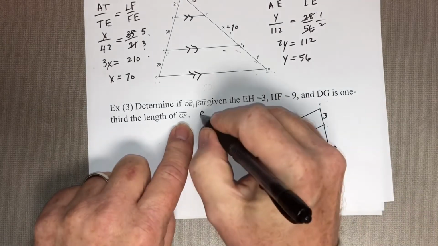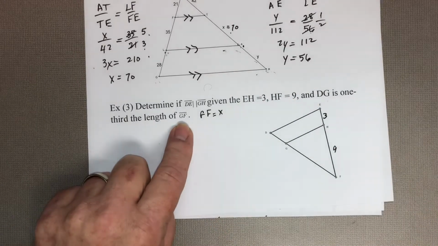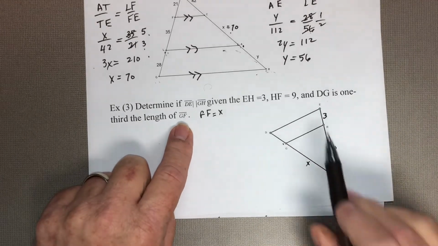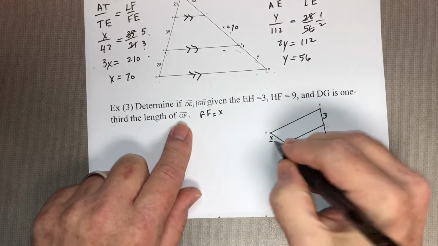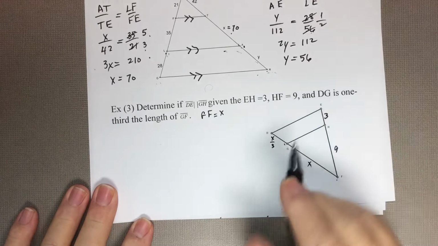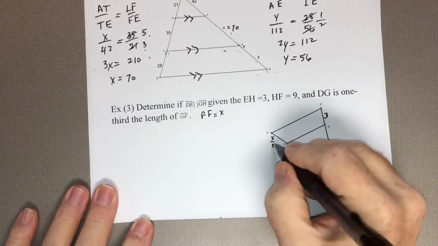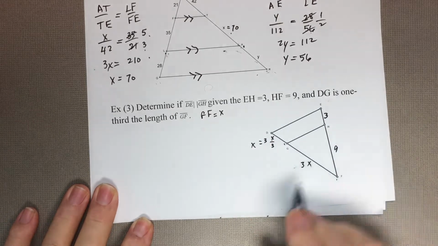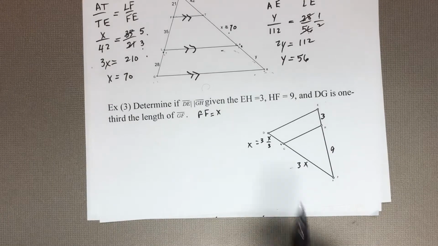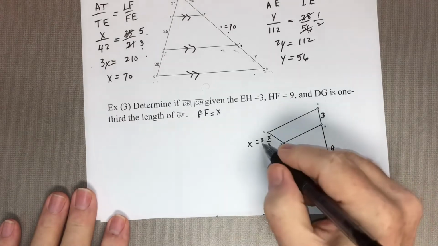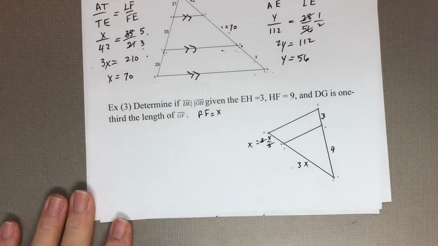Well, what I'm going to do is I'm going to let GF be equal to X, all right? So from G to F is X, all right? And DG is 1/3 of X, or X divided by 3, all right? Or if you want to get rid of the fractions, you could multiply both of those by 3. If we multiply both by 3, this would be equal to X, and that would be equal to 3X. It's going to be the same thing because X is 1/3 of 3X. You do it whichever way you want. I'm going to use X and 3X, all right?